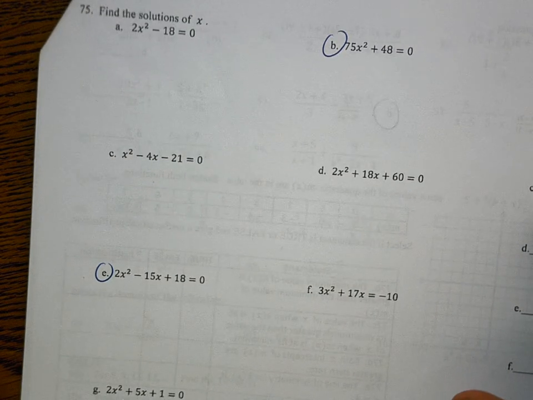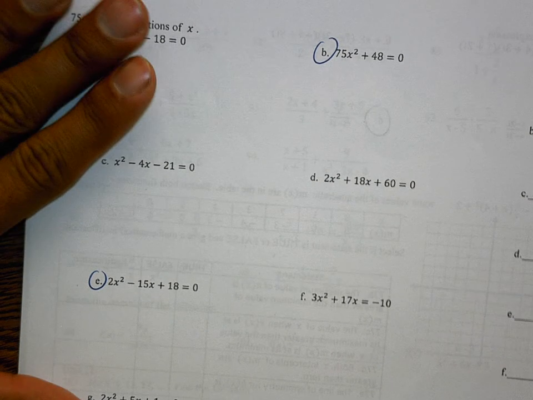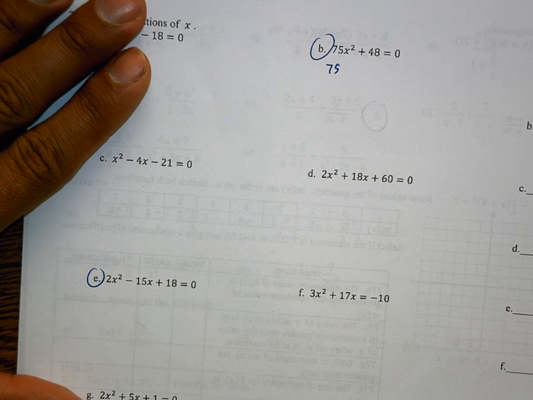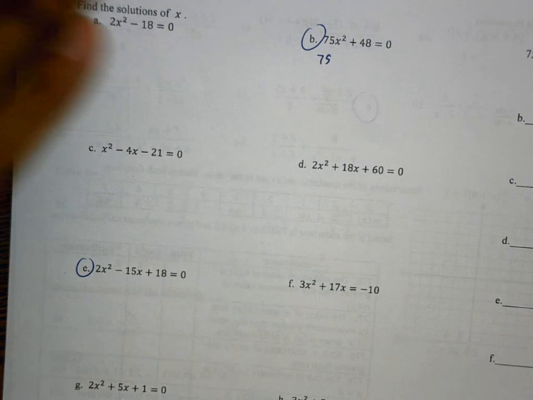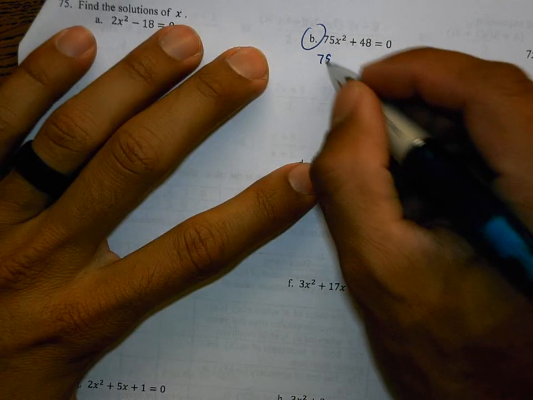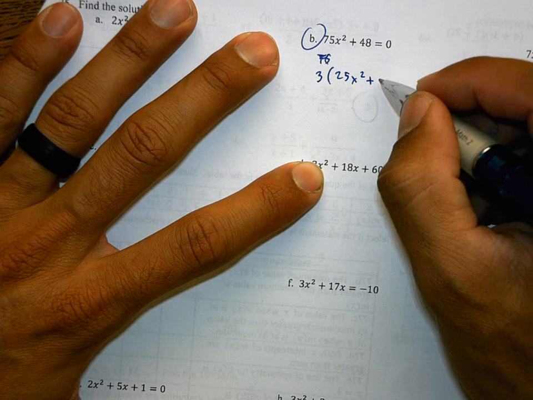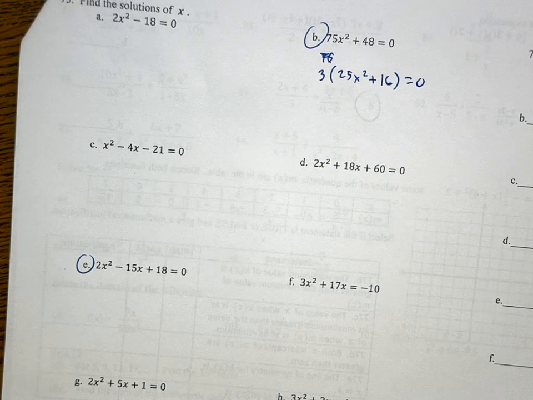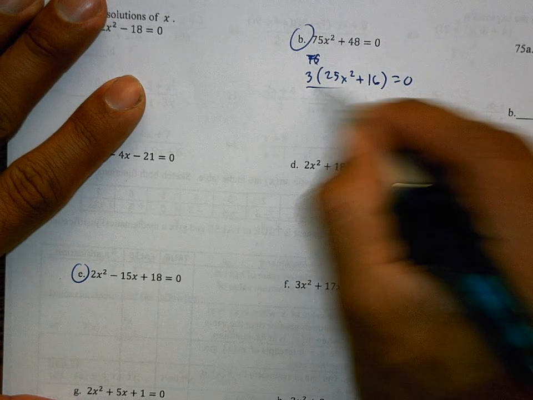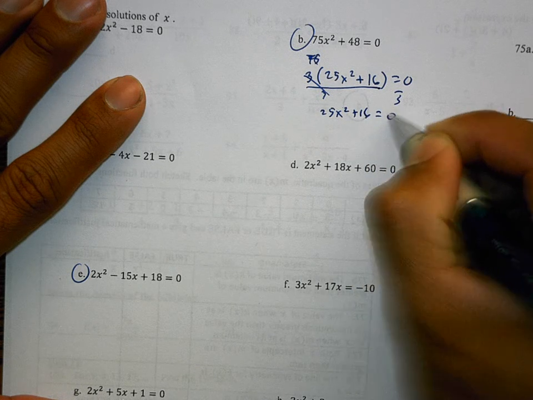I picked 2 on 75. I picked part B because of the negative that's going to happen here. If I was doing this problem, the first thing I would look for is a GCF of 75. I feel like a 3 goes into there. Let me see. 3 times 25x squared plus 16 equals 0. I would try a GCF factoring first. I might divide by 3 and divide by 3 just to get 25x squared plus 16 is equal to 0.